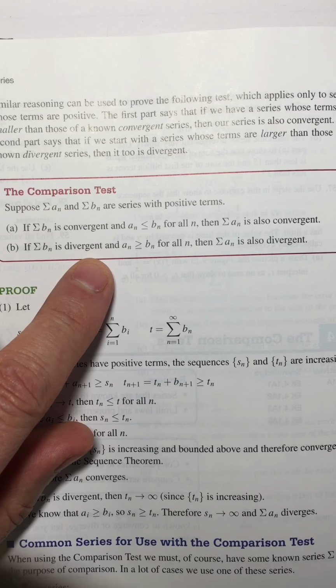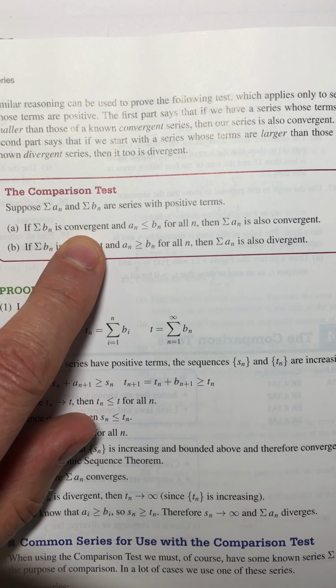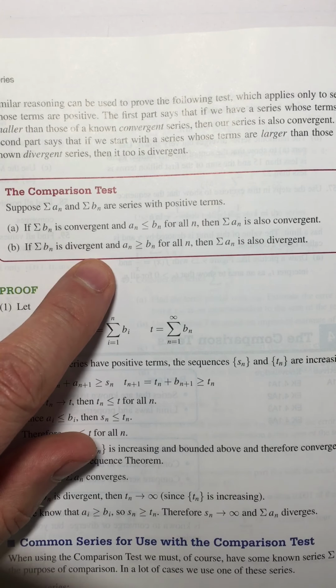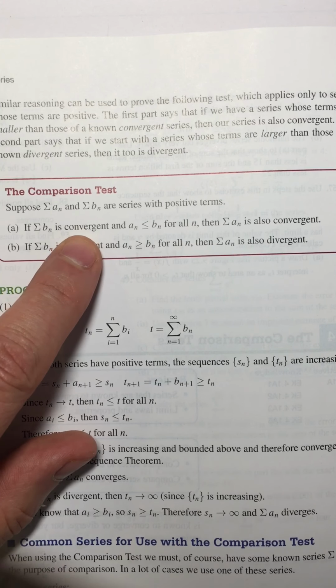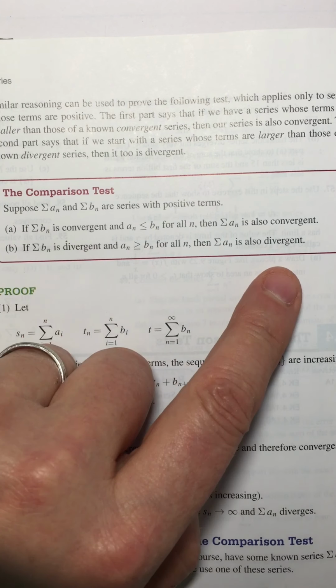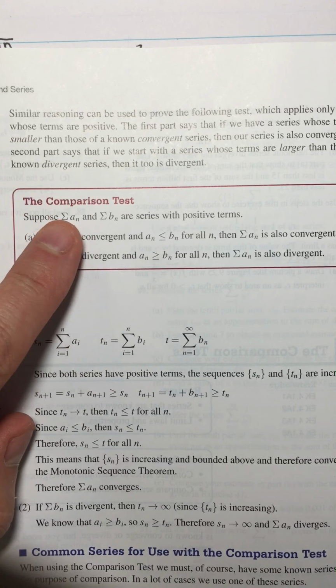If you're less than infinity, we don't know what you are. If you're greater than a finite number, you could be finite or infinite. So if you're greater than a convergent series, we know nothing. If you're less than a divergent series, we know nothing. If you're less than a convergent series, we know you converge. If you're greater than a divergent series, we know you diverge. That is the comparison test.